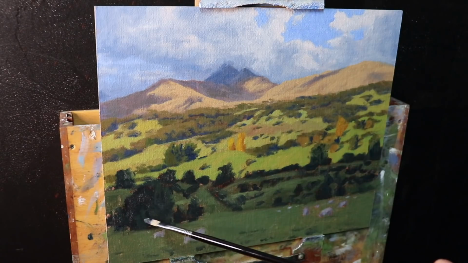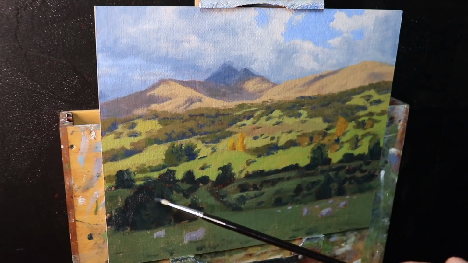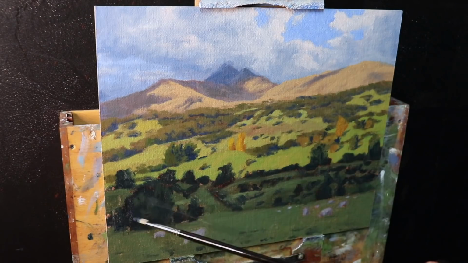I've used the same colours that I used in the blocking in stage, a mix of ultramarine blue with yellow oxide, but I've used more yellow oxide in the mix as this will make the value a little bit lighter. I've also rounded off the colour with some burnt sienna as well.